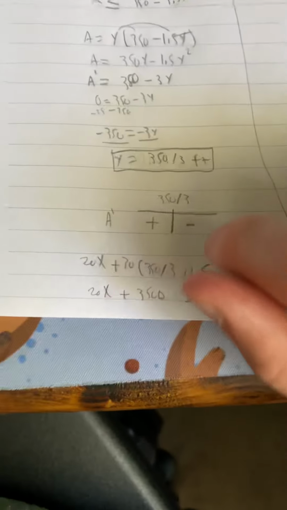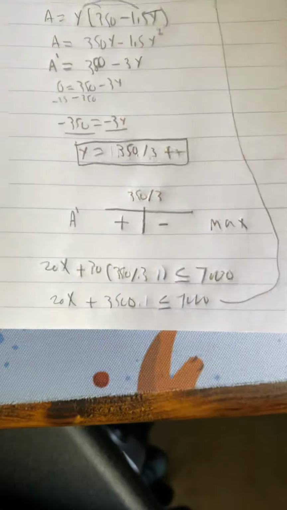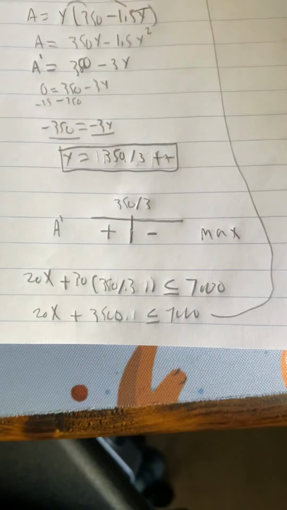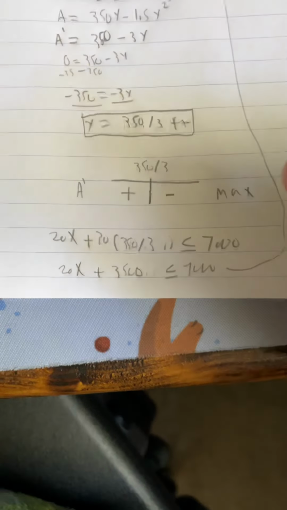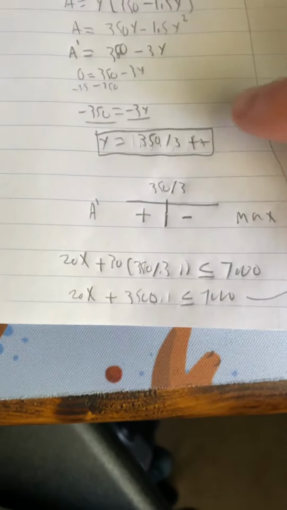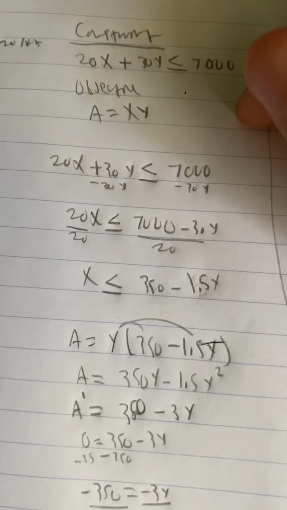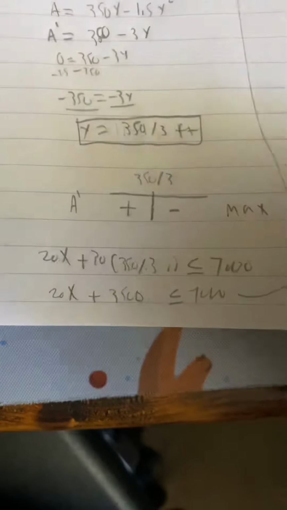And then I used the first derivative test using the sign chart to figure out that's a max because it's going from increasing to decreasing. So then after that, I plugged the 350 over 3 back into our constraint equation so that I could solve for x.